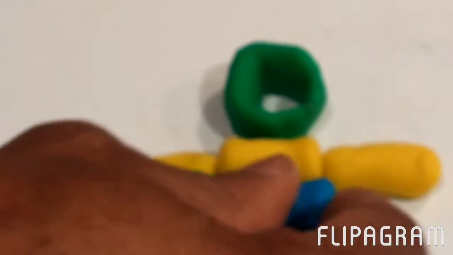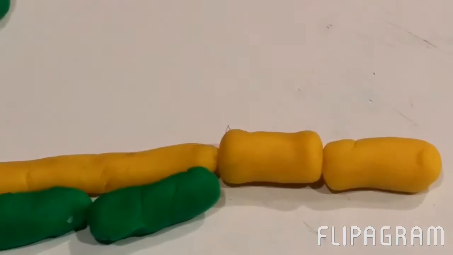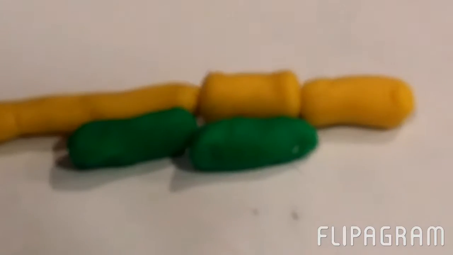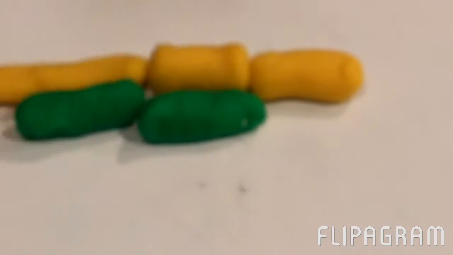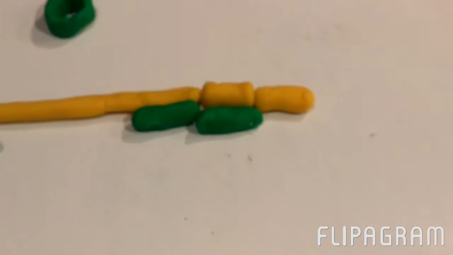Now, once that's done, you still have an end replication problem, which you're always going to have. But because we've had the telomerase, it's adding on to the life of the telomere and lengthening the entire chromosome.